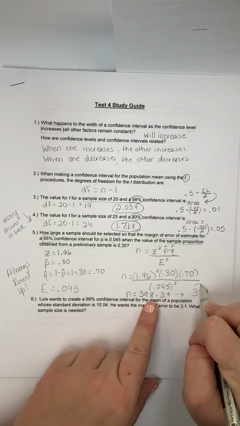All right, let's look at this one. Okay, Luis is in this one. He wants to create a 99% confidence interval for the mean of a population whose standard deviation is this. Oh, okay, that's new. He wants the margin of error to be 3.1. What sample size is needed? This is a different sample size formula. This one does not include proportion. This one has sigma in it.